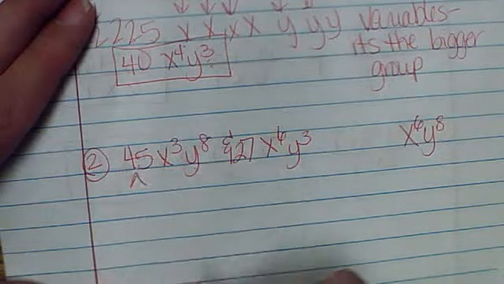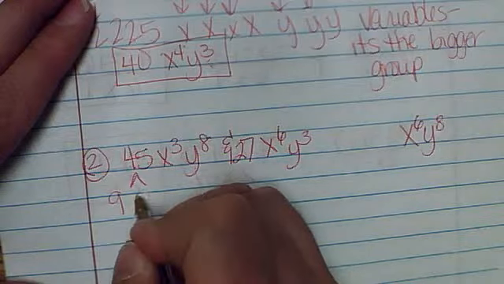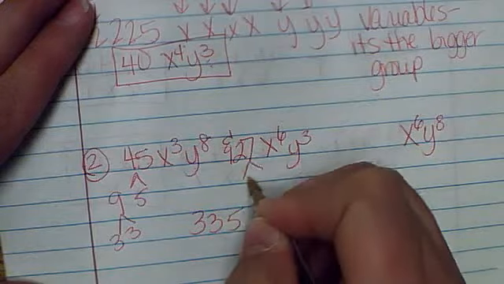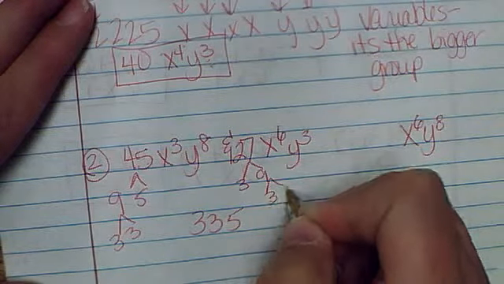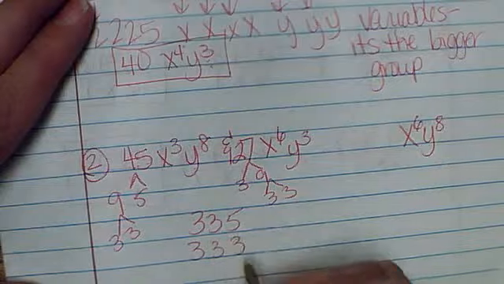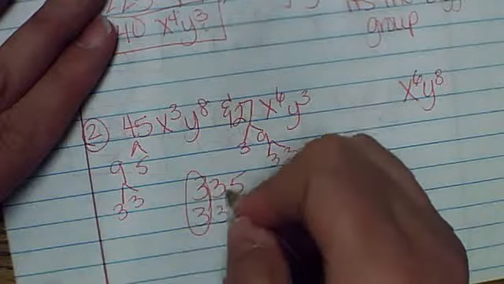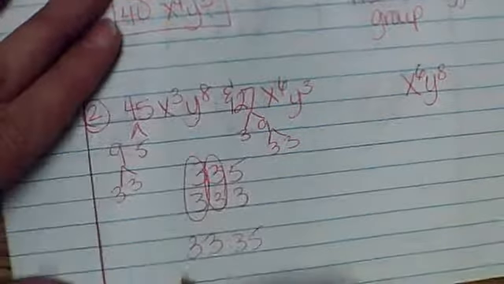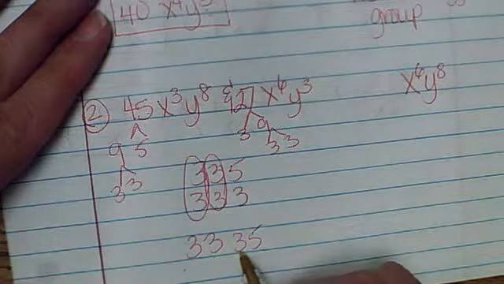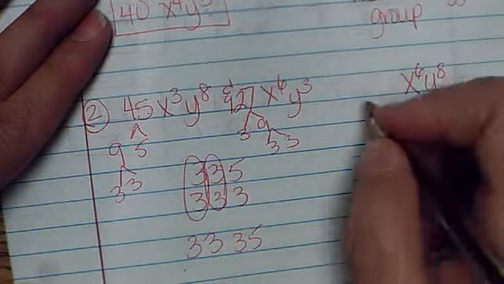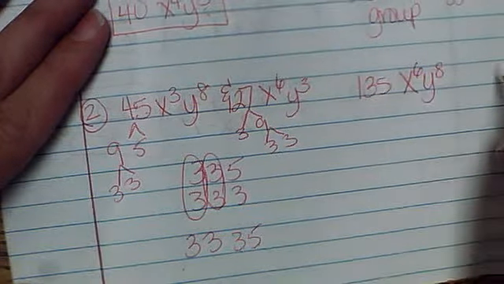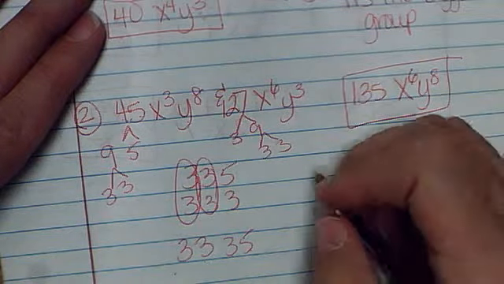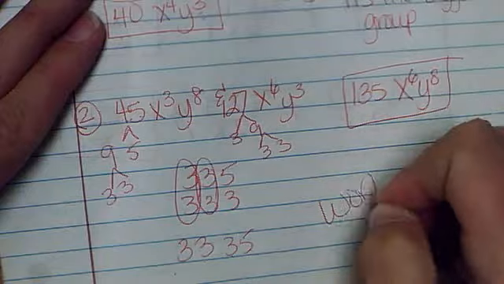Now for the number part, we do factor trees. 45 is 9 and 5, 9 is 3 and 3. 27 is 3 and 9, 9 is 3 and 3. So 3, 3, 3. Find what they have in common. They have a 3 in common and a 3 in common. And then bring down the leftovers, the extra 3 and 5. 3 times 3 is 9, times 3 is 27, 27 times 5 is 135. So your answer is 135, x to the 6th, y to the 8th. And your homework for this day is a worksheet that you'll have to pick up in class.